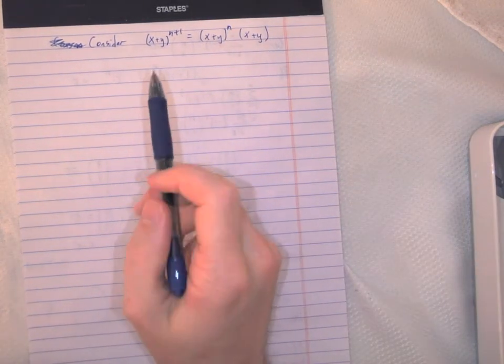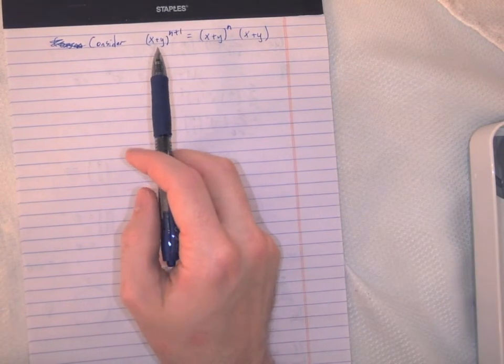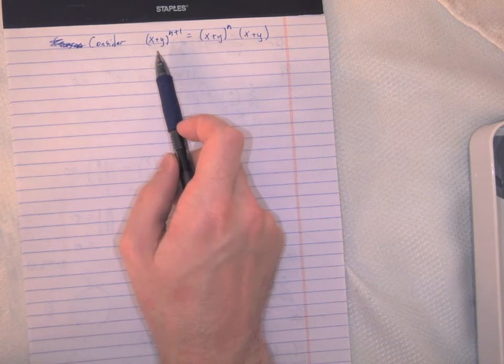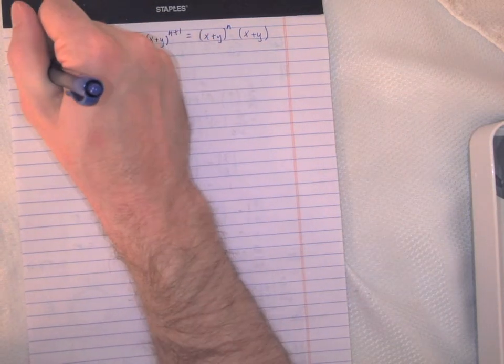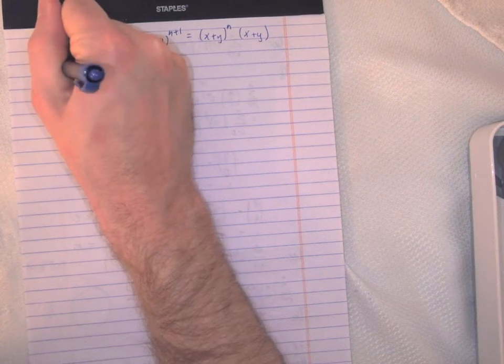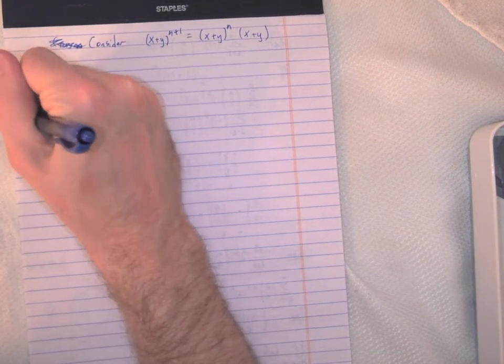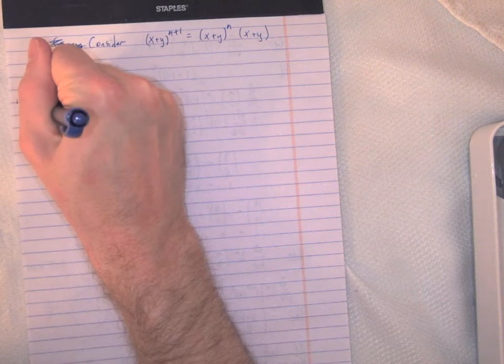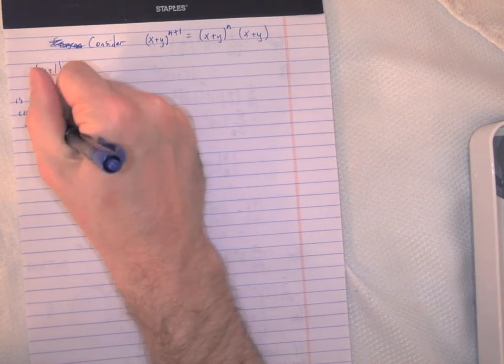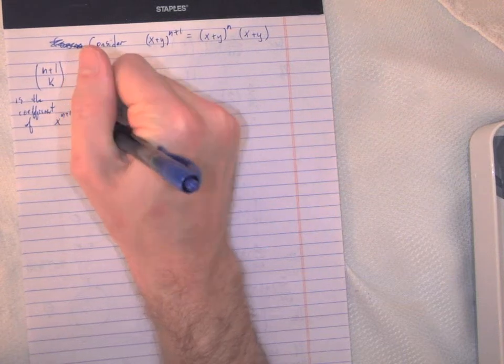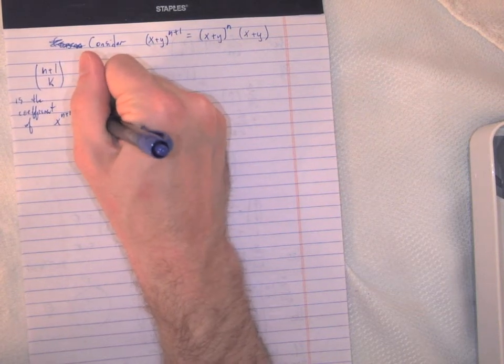So essentially what we could be thinking about is what n plus 1 choose k counts. On one hand, n plus 1 choose k is the coefficient of x to the n plus 1 minus k, y to the k.